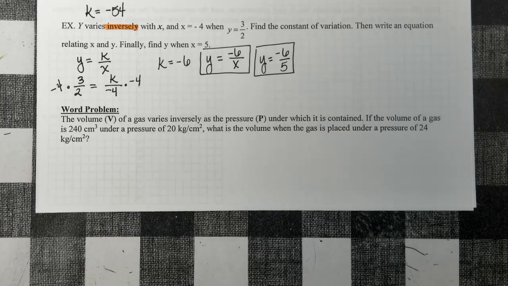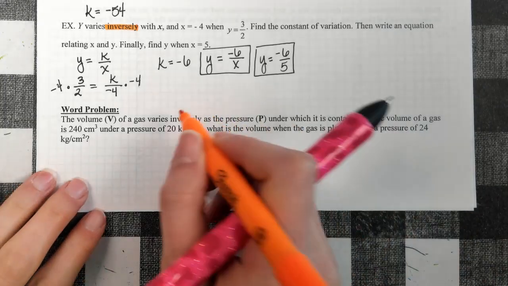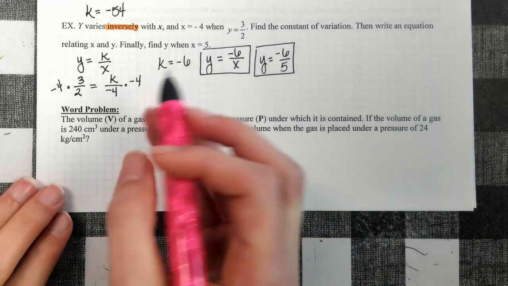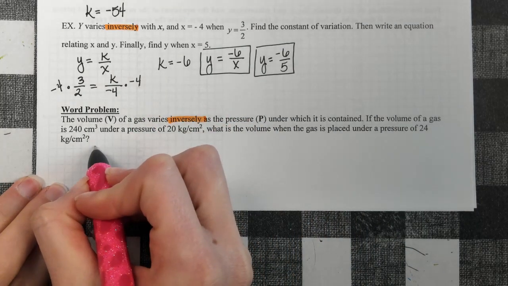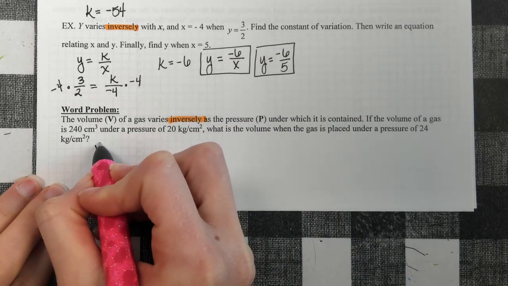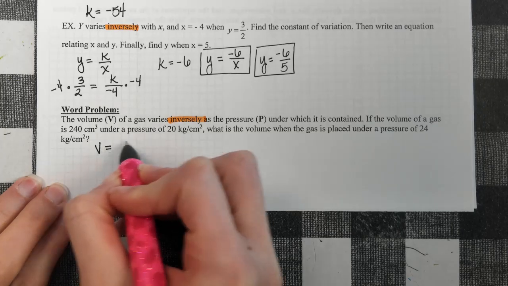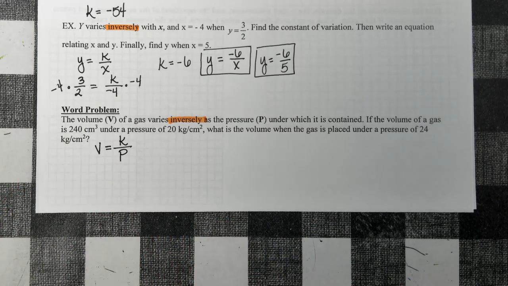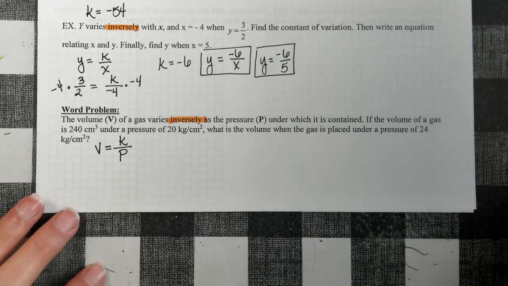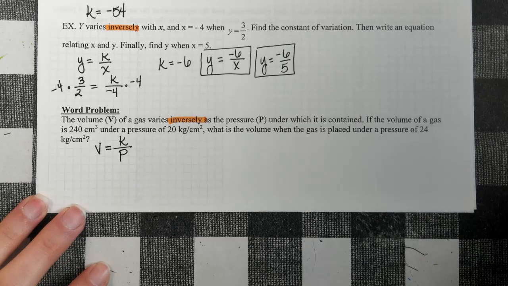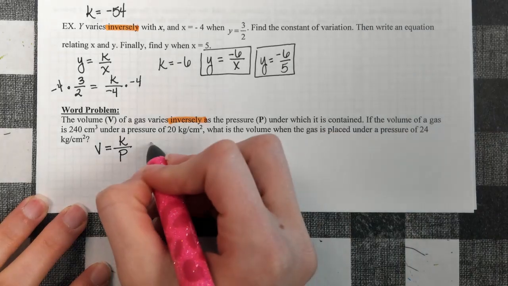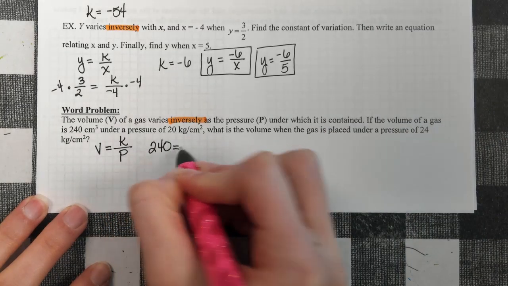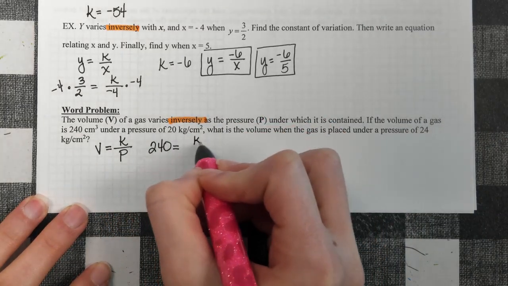So what's my relationship? How does it vary? Inversely. So what's my formula? Instead of y, we've got V equals K over P. So what's my next step? What am I going to write? 240 equals K over 20. Good.